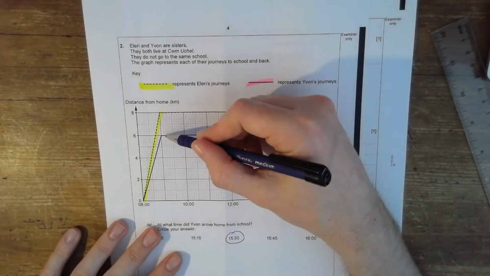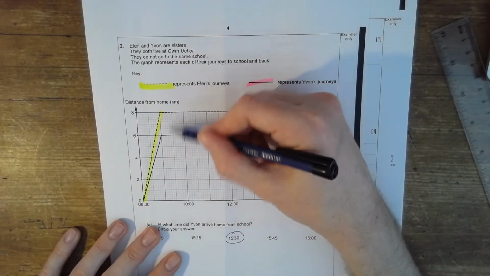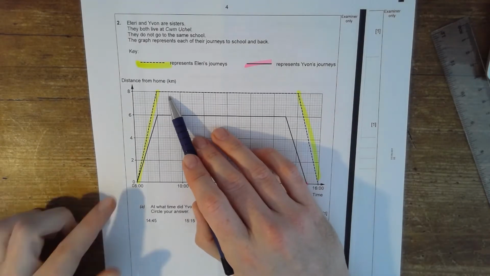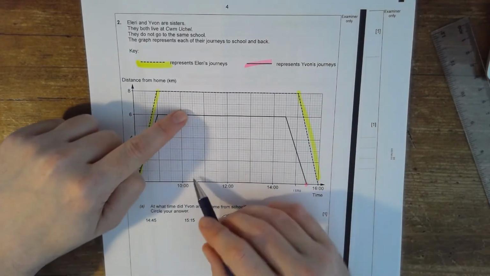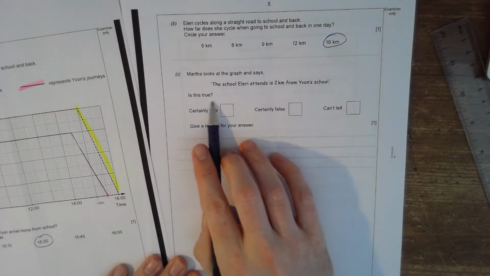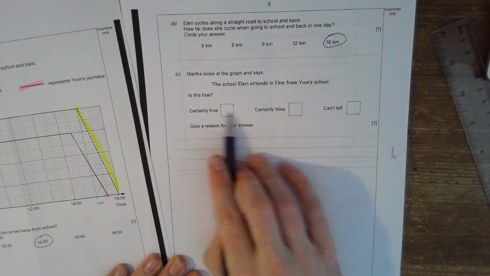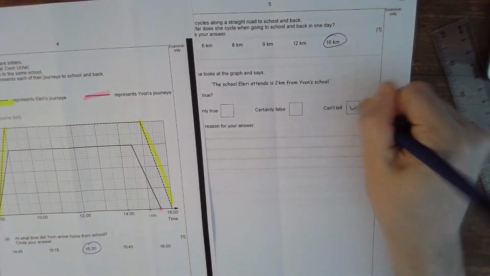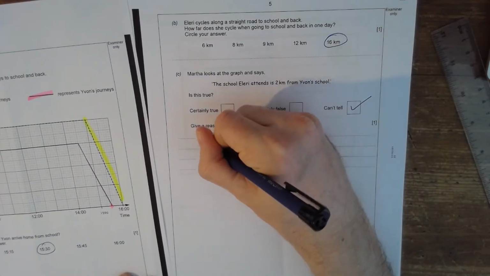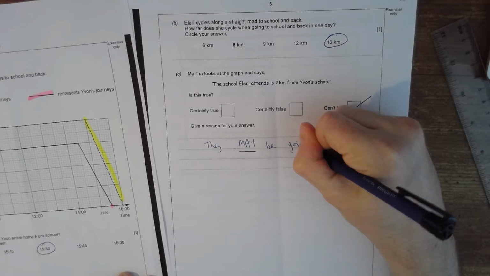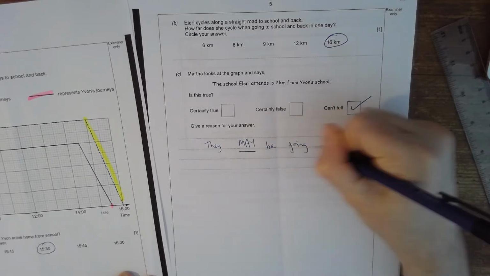Now, she's made that conclusion by saying 6 and 8, they're 2 kilometres away. However, we just know that it's their distance from home, so Larry could be setting out this way, and Yvonne could be setting out this way, so they could be going in completely different directions. So is this true? It's certainly not true. It's not certainly false. They could be going in exactly the same direction. I'm going to say we can't tell, because they may be going in different directions.